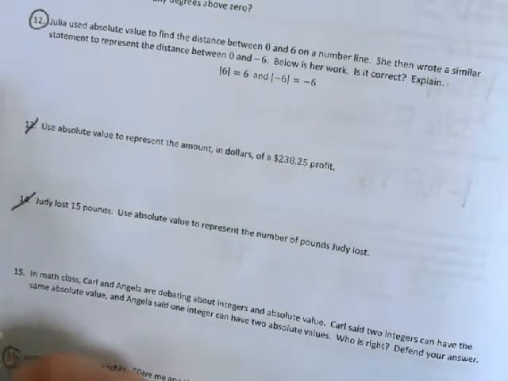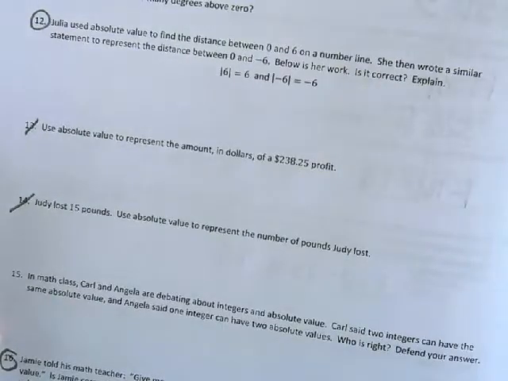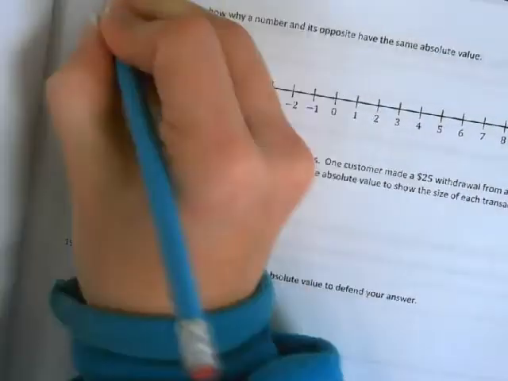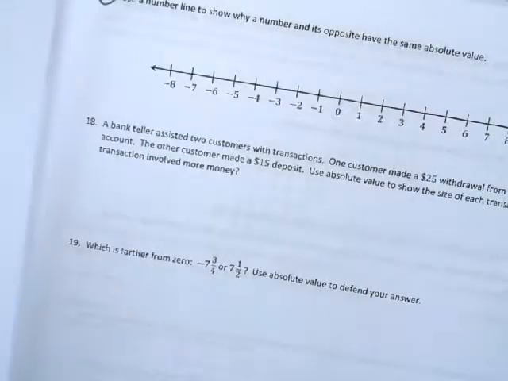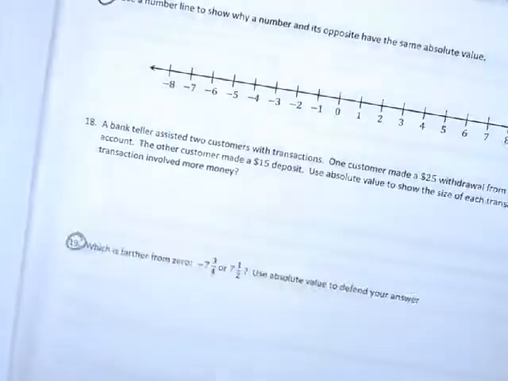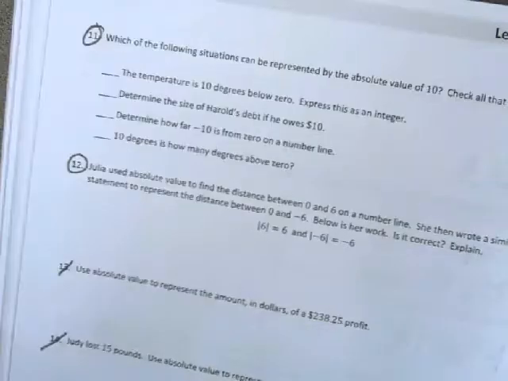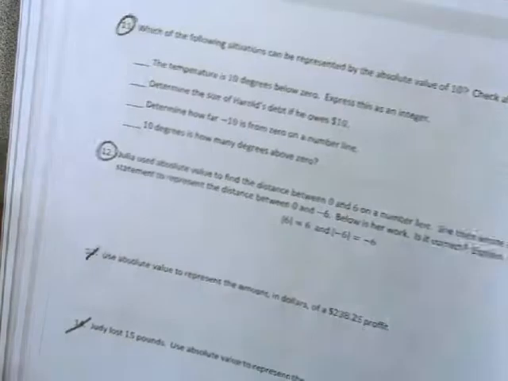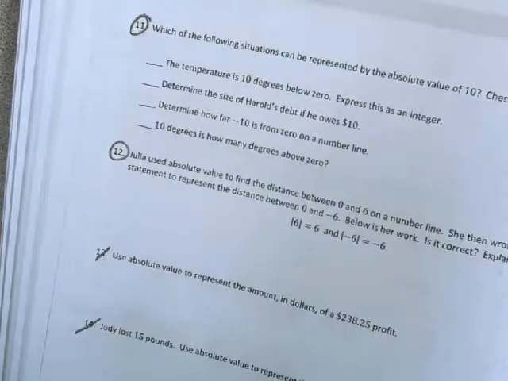And I'm going to have you do number 16. You're going to do 17. And you're going to do 19. So that's 5 questions you have to do: 11, 12, 16, 17, 19. When you have those done, bring it up to me for me to check.